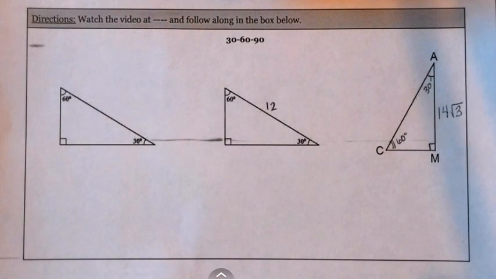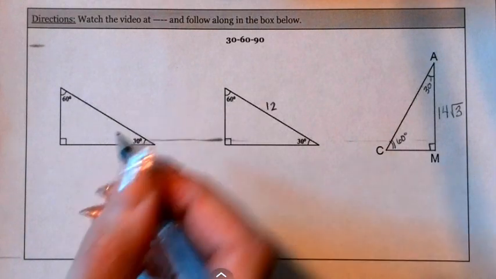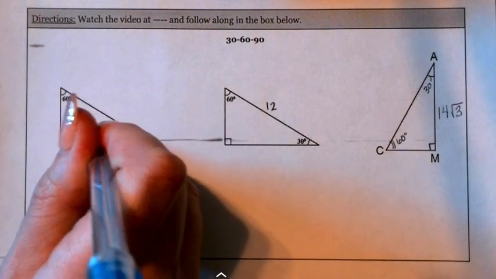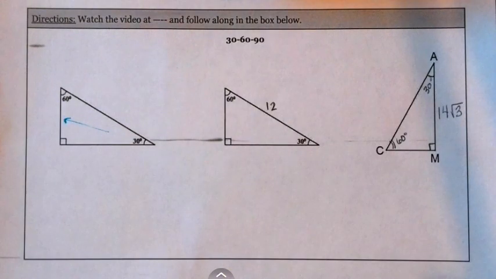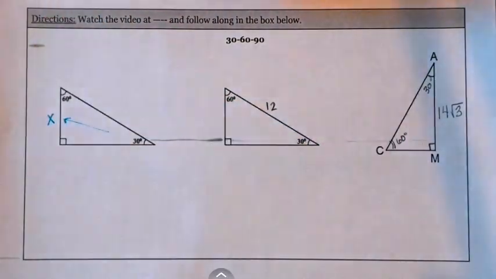For this one, it is a little different. Our smallest angle is 30 degrees. So I know that directly across from that angle, the side across from it has a measure of some number that we're going to say is x.